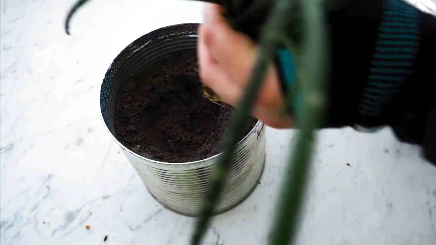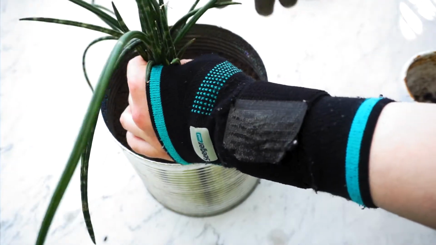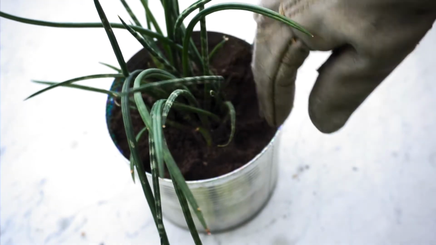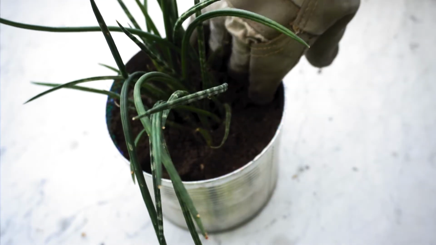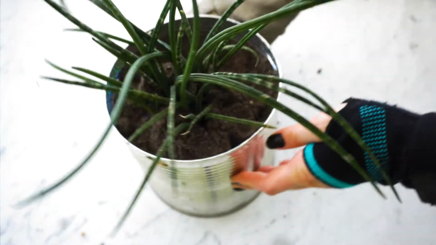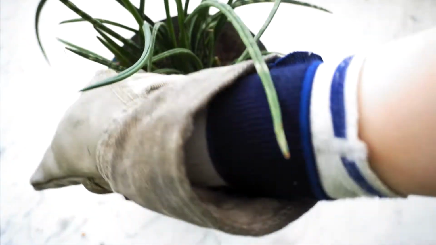But once you've removed any of the dirt, you just want to plant it into the center of your can, and then I like to add more dirt on top and push the dirt down so that it's all nice and compact and my plant looks cute in the little center.